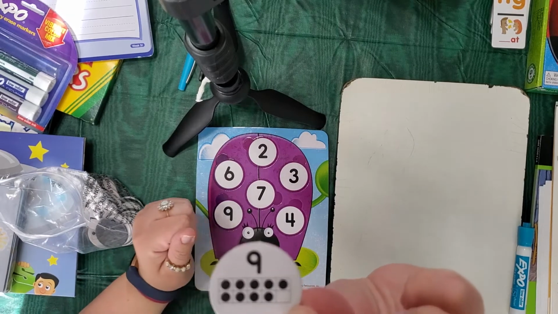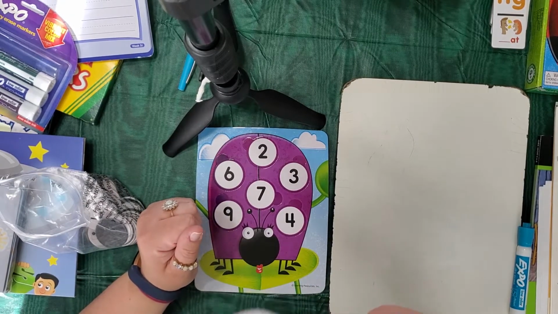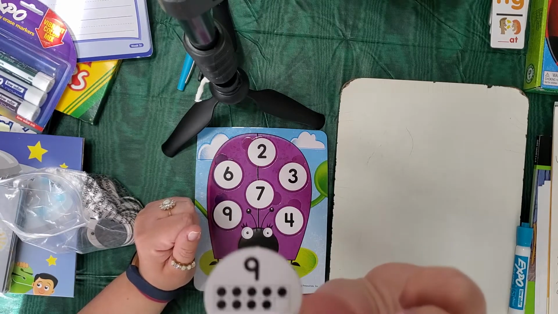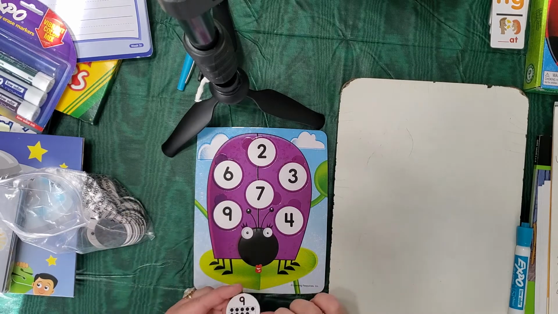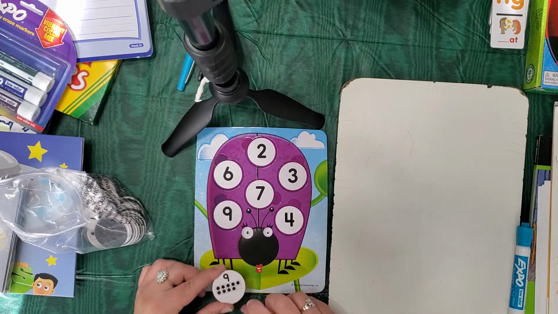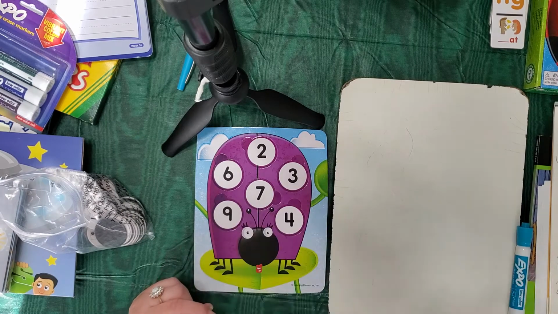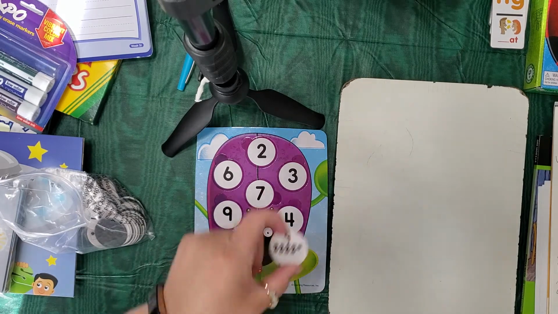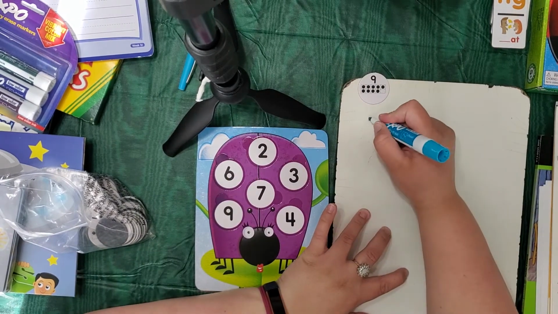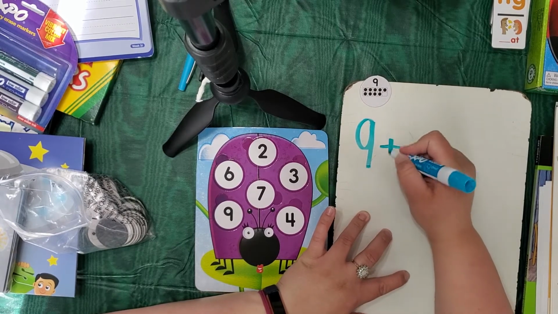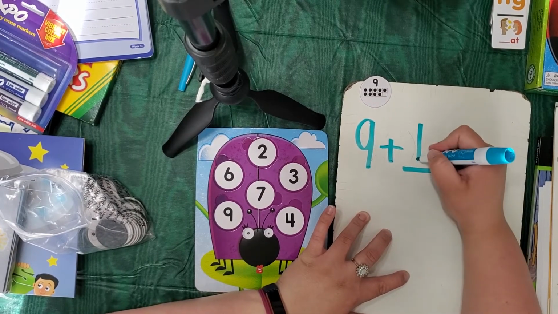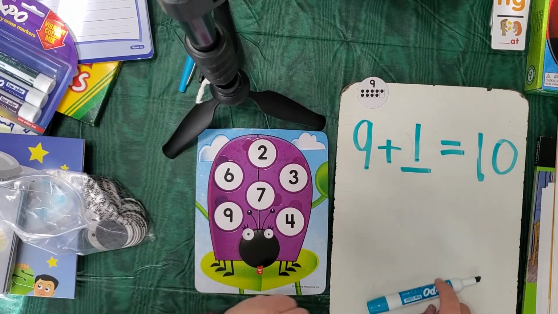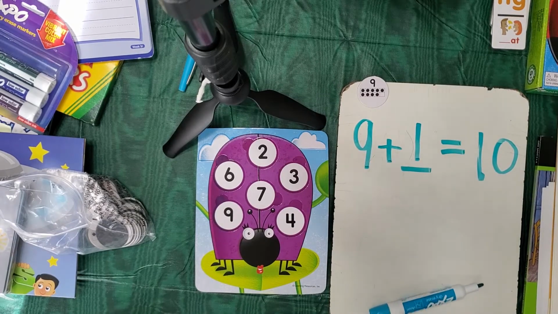So that's 9. If we have 9, how many more do we need to make 10? We would only need 1 more, right? Do I have a 1 on my board? I don't, so I can't use this one. But let's make a sentence about this dot. Our addition sentence can be 9 plus, that's what we're missing, 1 equals 10. 9 plus 1 equals 10.